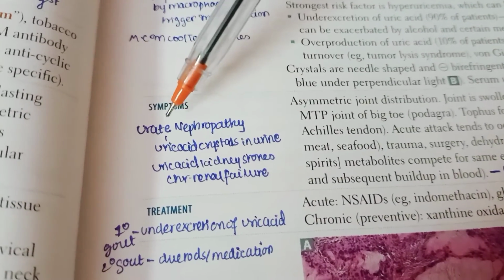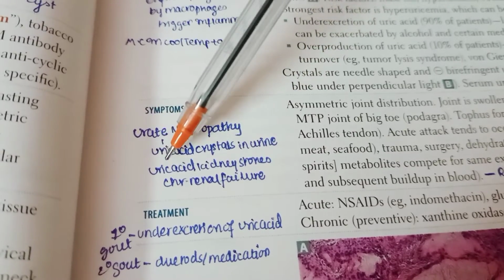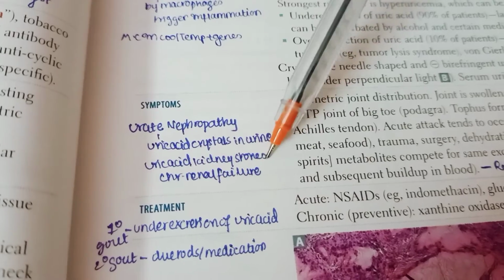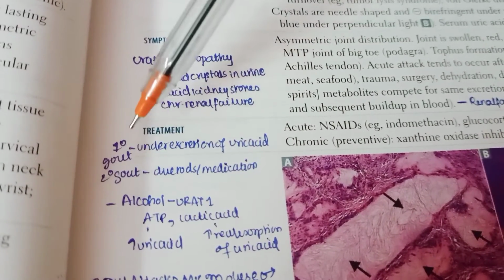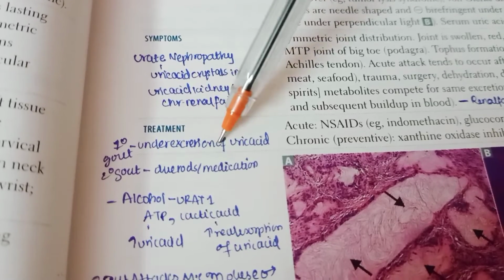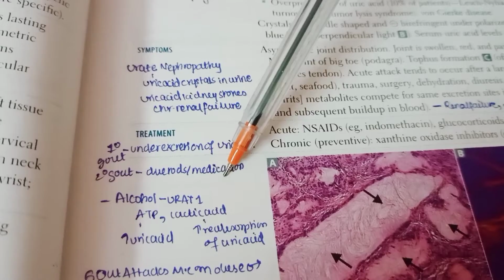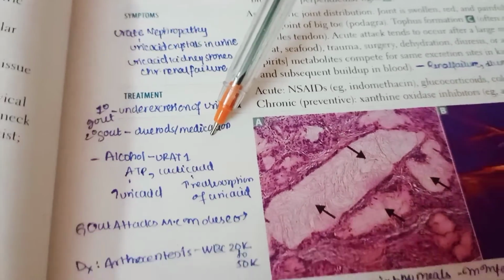Next symptoms are urate nephropathy, that is, uric acid crystals are present in urine, and this may also lead to uric acid kidney stones, which is also associated with chronic renal failure. Gout is divided into primary and secondary gout. Primary gout is mainly due to under excretion of uric acid. Secondary gout is due to crystal accumulation or due to some medication.